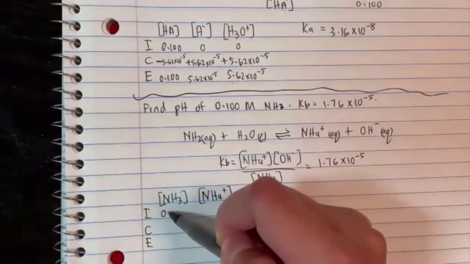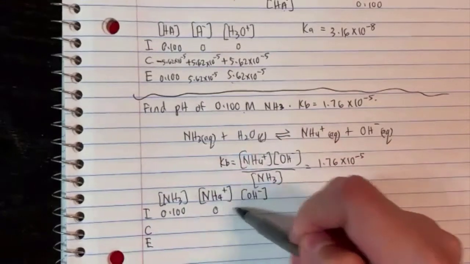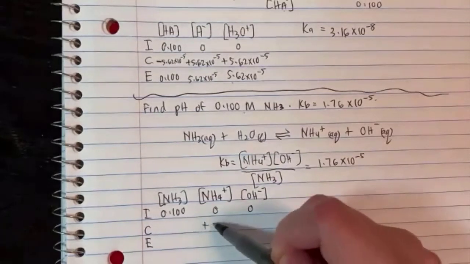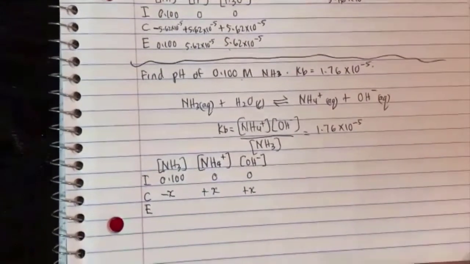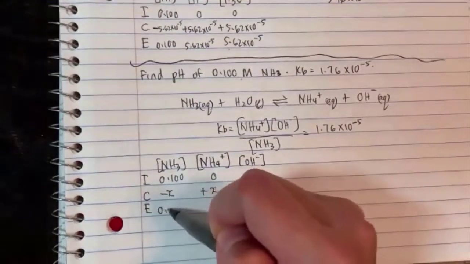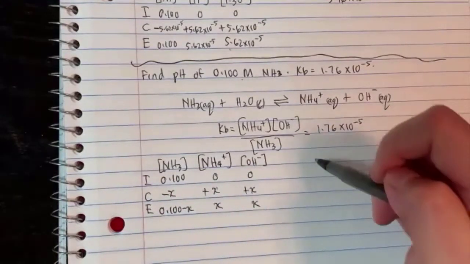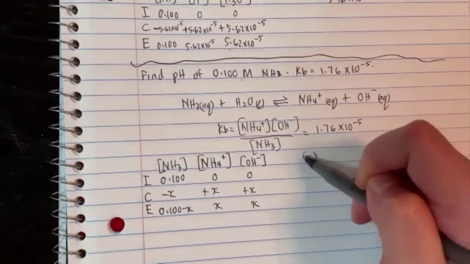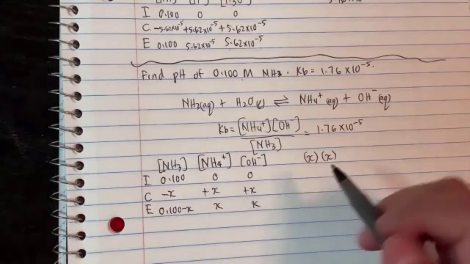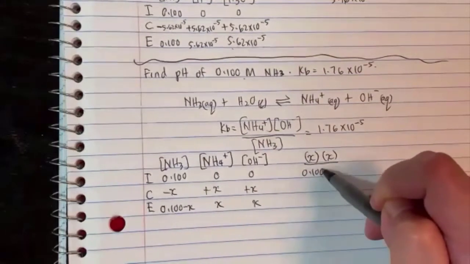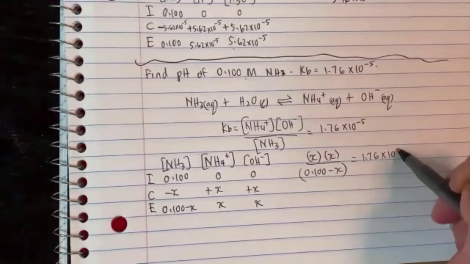All right, I'm going to put 0.1 in here because that's from the question. And then we have 0 and 0 of the ions. So that means it's plus x and minus x. Okay, so this is 0.1 minus x, x and x. Let's put it back into the Kb, which is x times x, these two here, divided by ammonia, 0.1 minus x. So again, we have this 0.1 down here, okay? And that equals 1.76 times 10 to the minus 5.